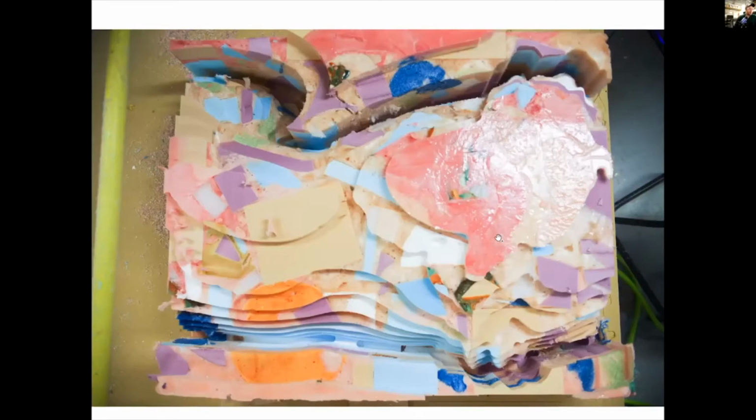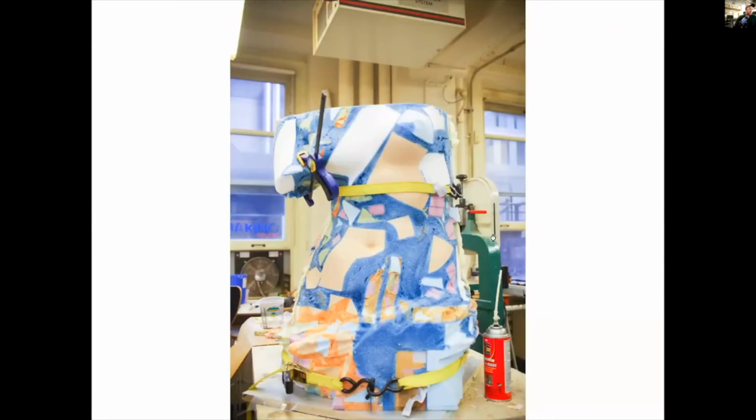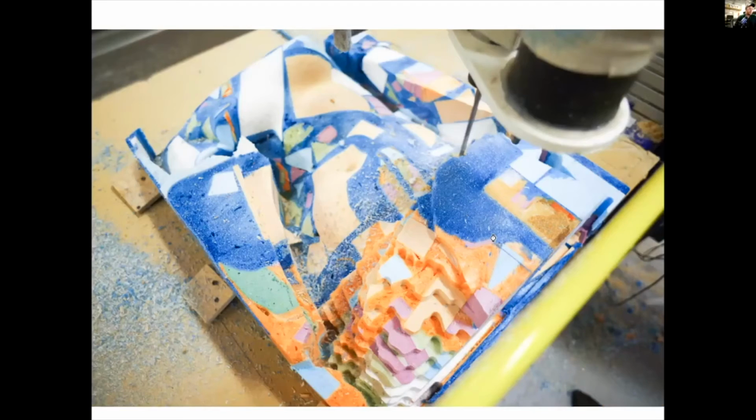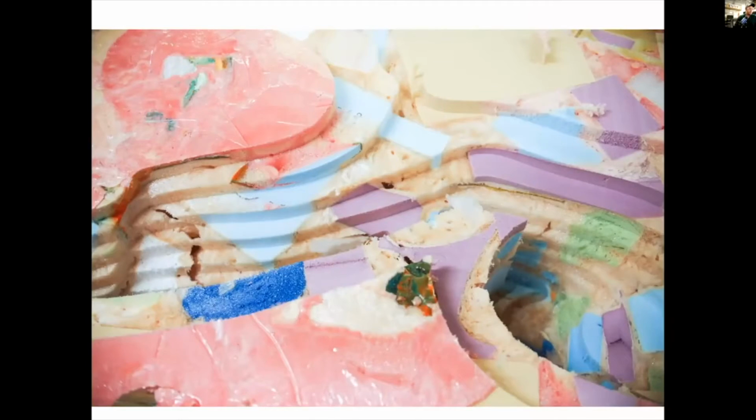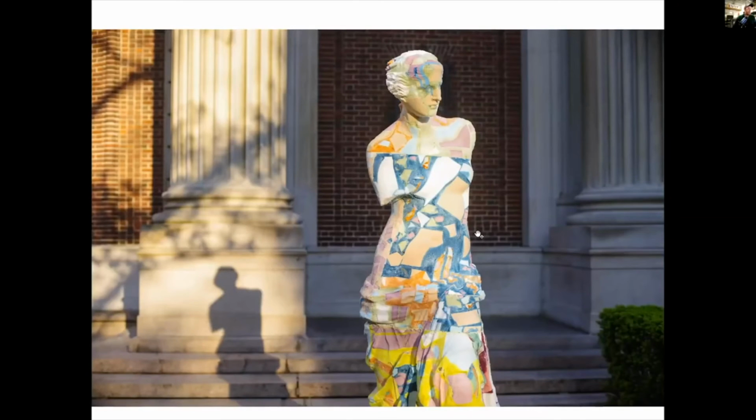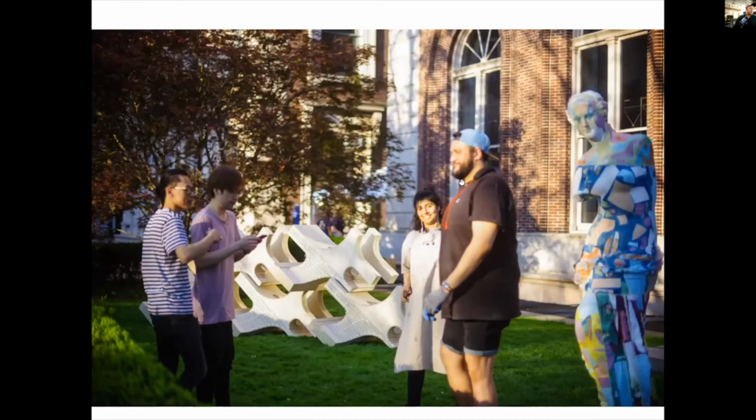So we made the parts, ratcheted it together, glued it together, and then over the course of 4 days, start to finish, it became a full-size statue and sat outside the school. This is Abhinav, the tallest member of our shop crew, absolutely dwarfed by the Venus, so you can see how big she actually is.